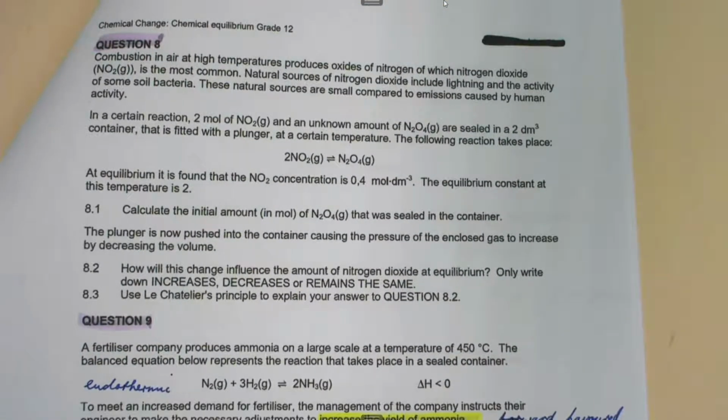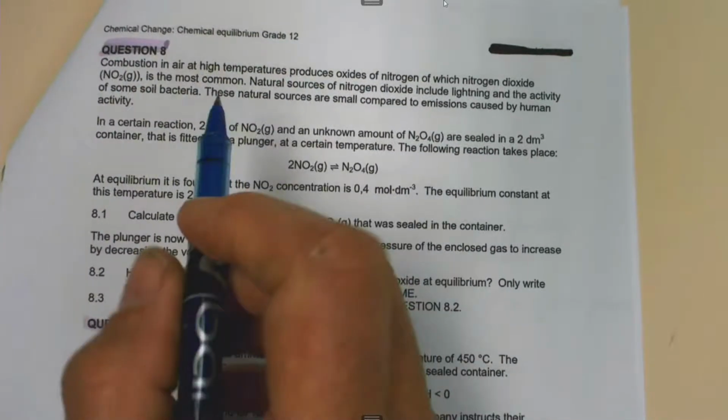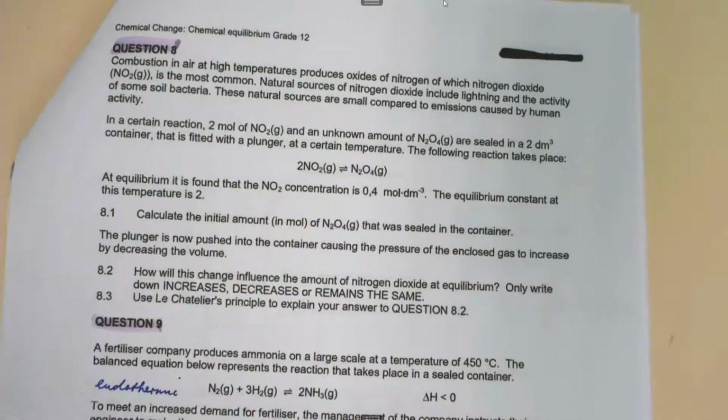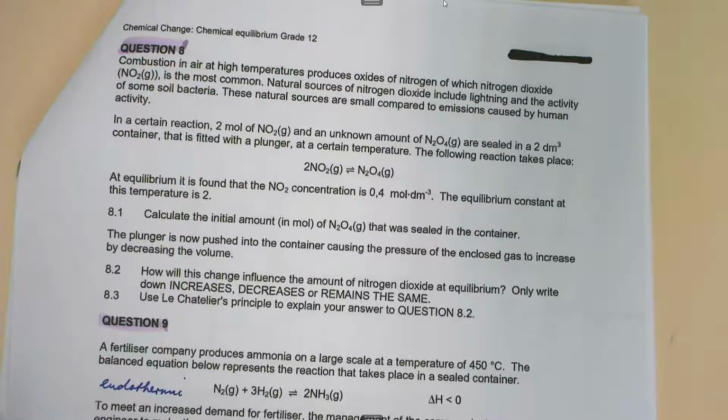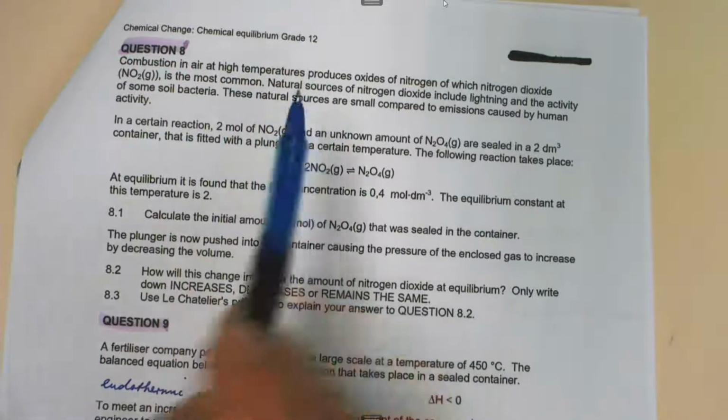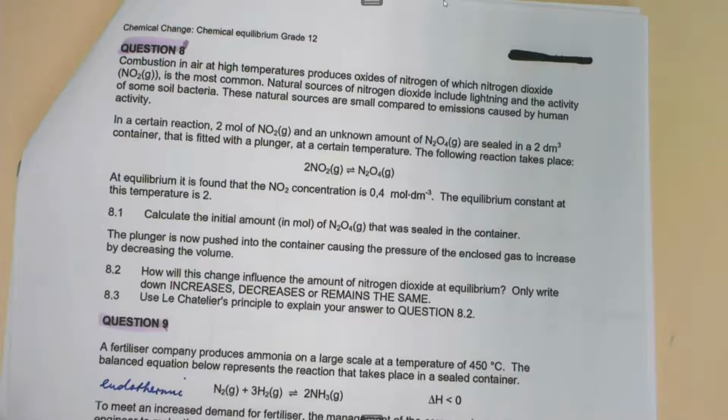Okay, in question 8 we have the following. They say combustion at air at high temperatures produces oxides of nitrogen, of which nitrogen dioxide is the most common. Natural sources of nitrogen dioxide include lighting and activity in soil bacteria. These natural sources are small compared to emission caused by human activity. I will read fast over information like this because I will come back to it if there's a question on the uses and where it comes from and the human impact and things like that. All right, I want to get to the values.